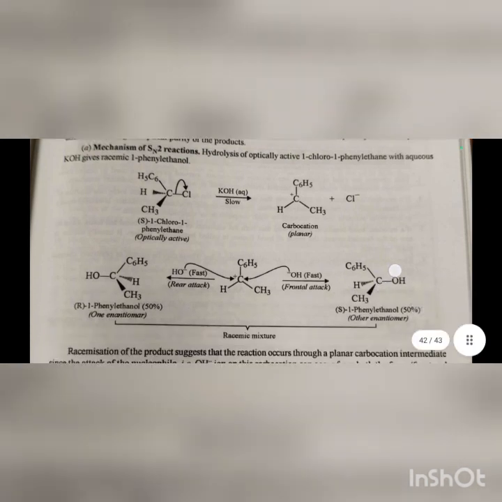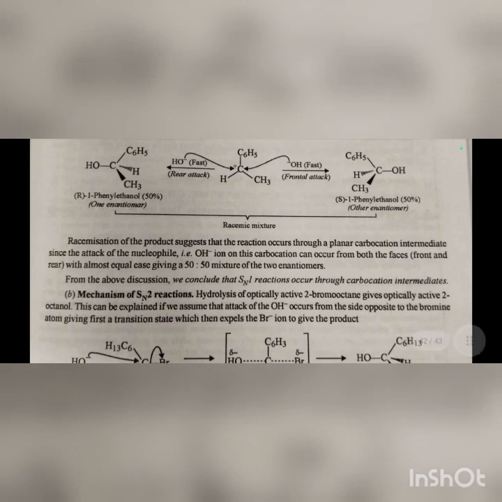First, the mechanism of SN1 reaction. Hydrolysis of optically active 1-chloro-1-phenylethane with aqueous KOH gives a racemic mixture of 1-phenylethanol. Racemization of the product suggests that the reaction occurred through a planar carbocation intermediate, since the attack of the nucleophile, that is OH negative ion, on the carbocation can occur from both faces, front and rear, with almost equal ease, giving a 50-50 mixture of two enantiomers. From the above discussion, we conclude that SN1 reaction occurs through a carbocation intermediate.